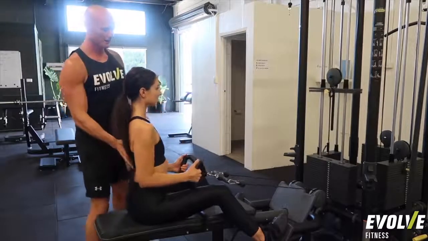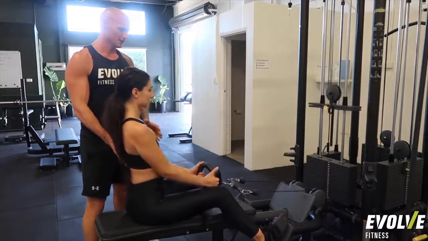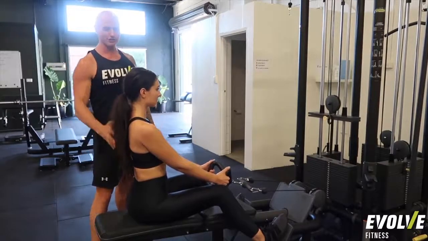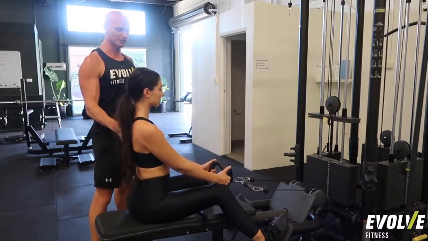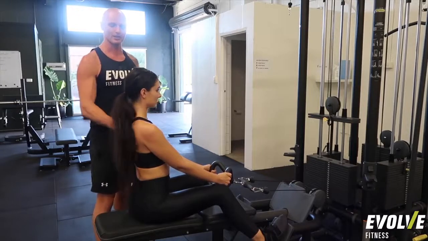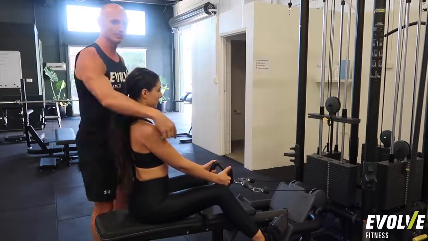Okay, now, keeping your back straight, start with your arms straight. Okay? Now, from here, she's going to force her body to stay in this position, because in this movement, what we want to do is hit around the back of the scapula here. We don't want to hit the biceps as much.